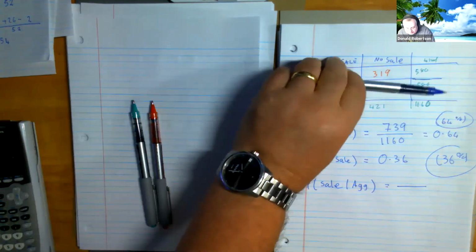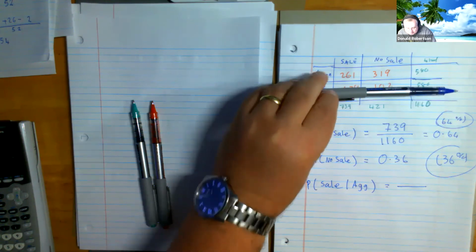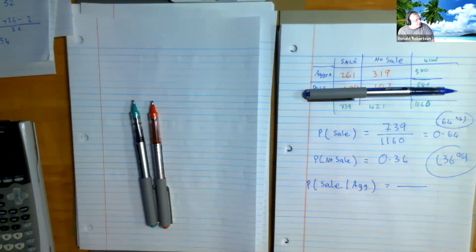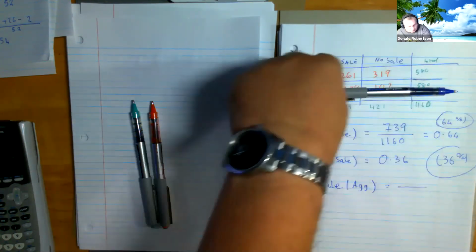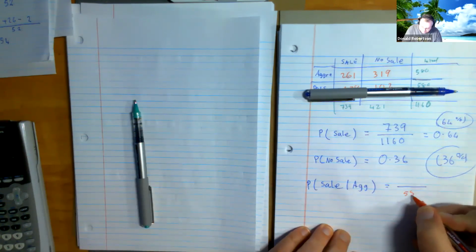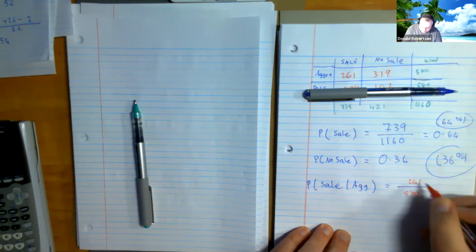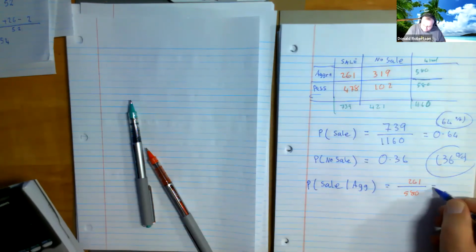So doesn't that mean that the data now means that only that row matters? If you're told that someone's aggressive, right, that's a given, then the information comes from the top row. And in this case, 580 and 261 was a sale. So 261 divided by 580, they got a 45% sale rate.